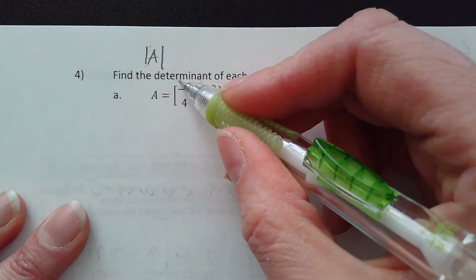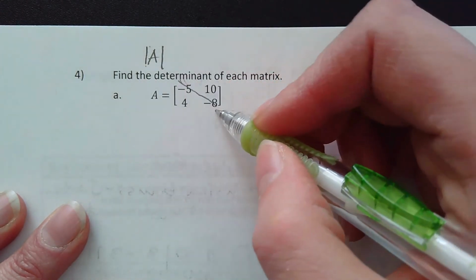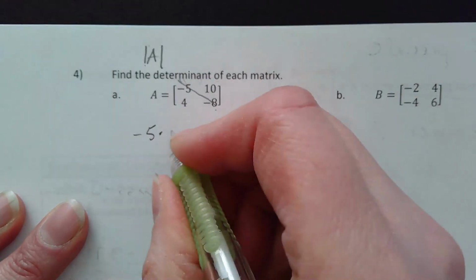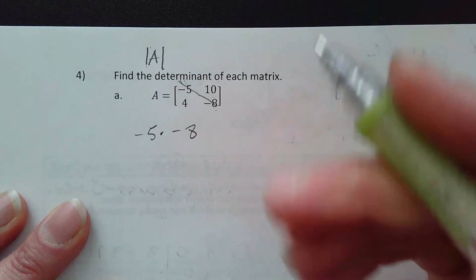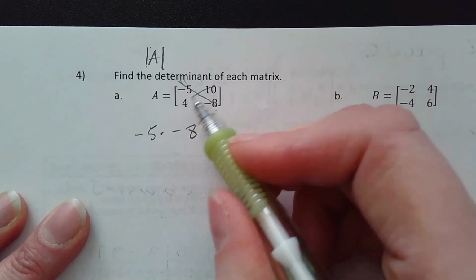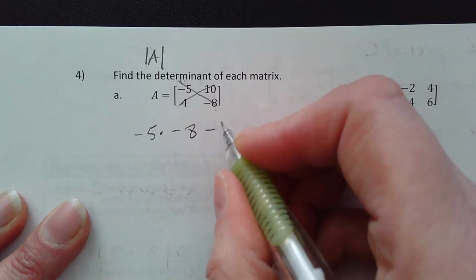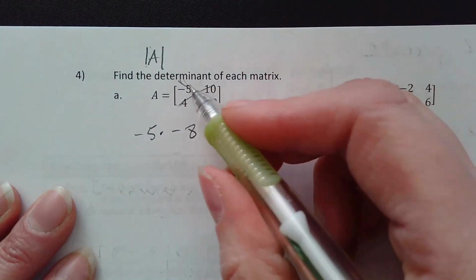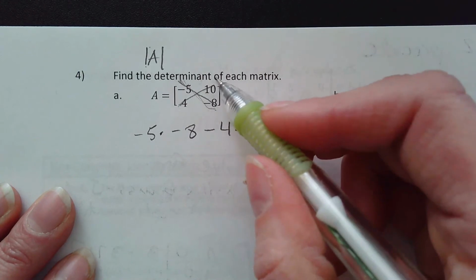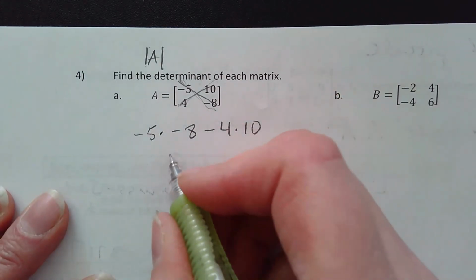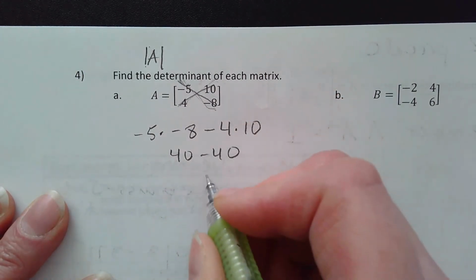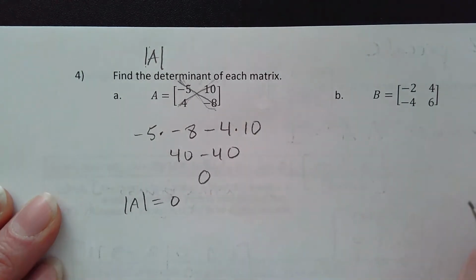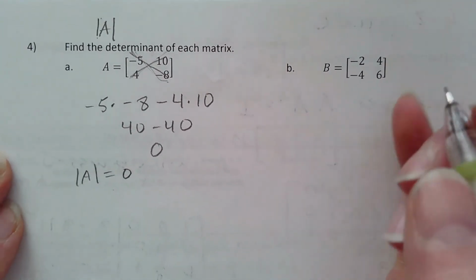So when I do this first diagonal from left to right and it's going down, that's going to be my positive diagonal. So -5 times -8. So we're multiplying along the diagonal. And then the other one, the other direction, I'm going to subtract. So this is going to be our determinant of A that we're finding. So we're multiplying this first diagonal and we're subtracting the second one. And that's going to be 40 minus 40, which is 0. So the determinant of A is 0, which actually means that there isn't an inverse on that one.